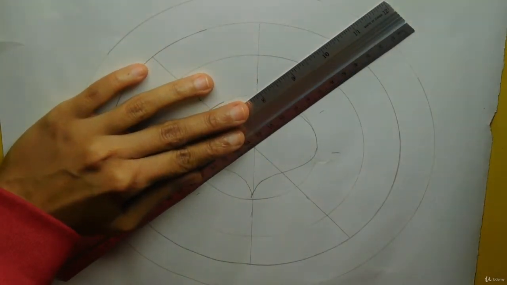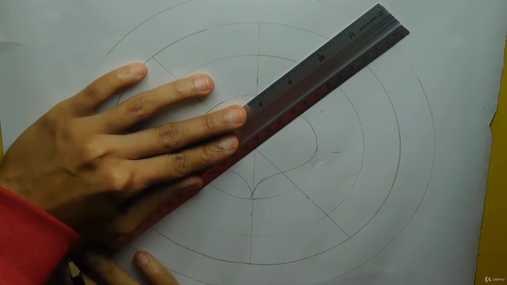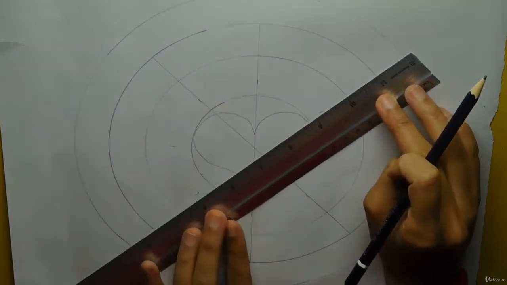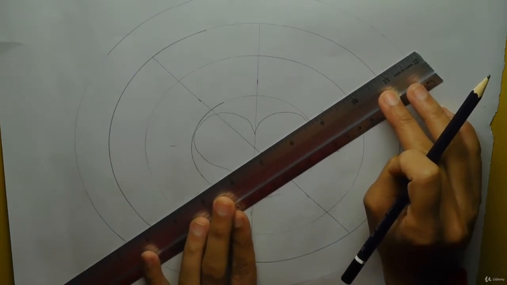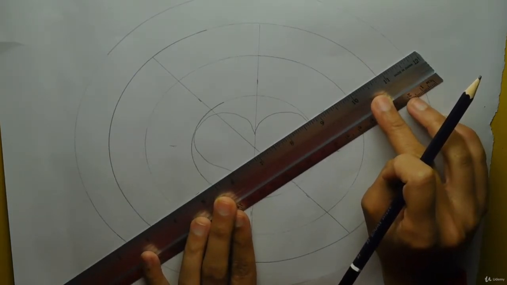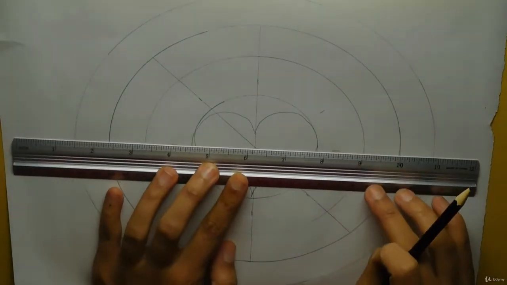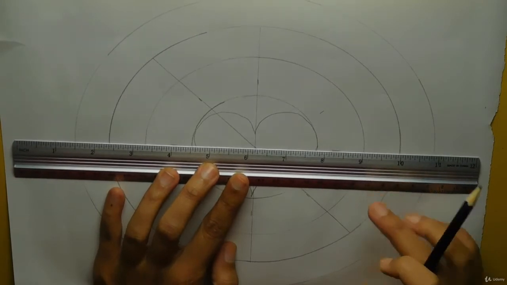Make sure that you're always putting your ruler to the marks that you made correctly. I'm going to do it this way. This one first.